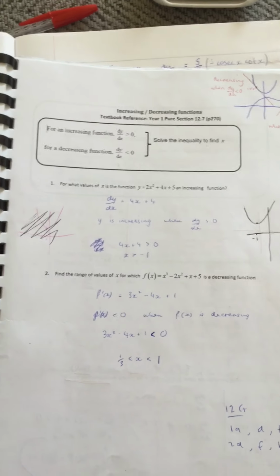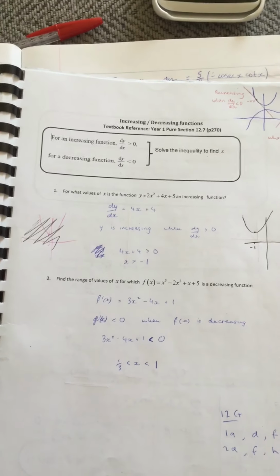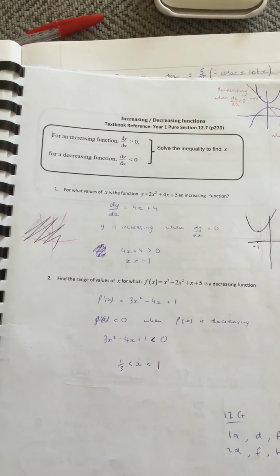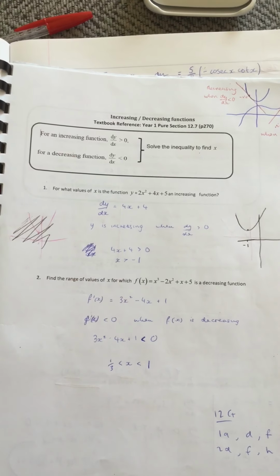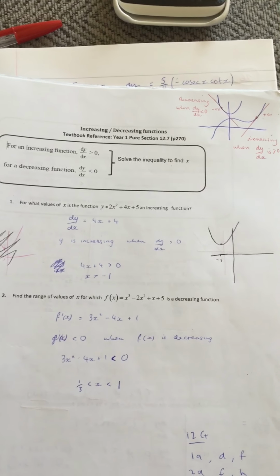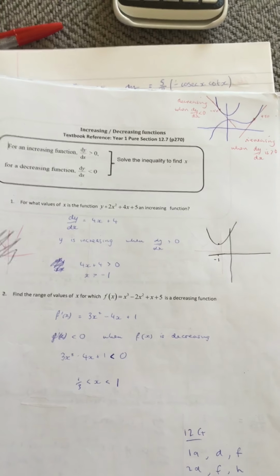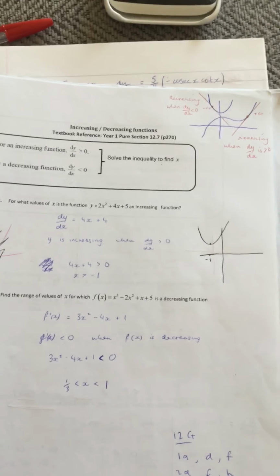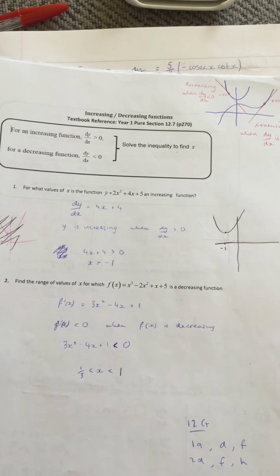As you know, with inequalities, the answer to an inequality is a range of values, and it will be a range of values for x. Depending on which way you've set the inequality, the solution will be the range of x values for which the function is either increasing or decreasing.